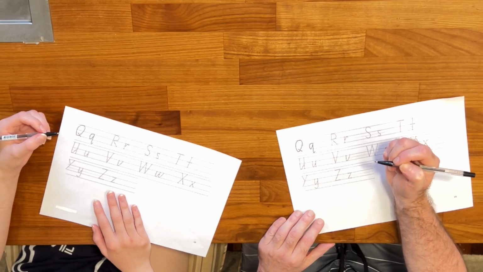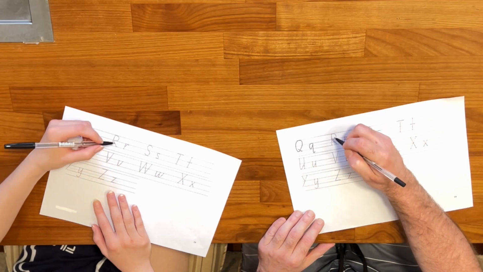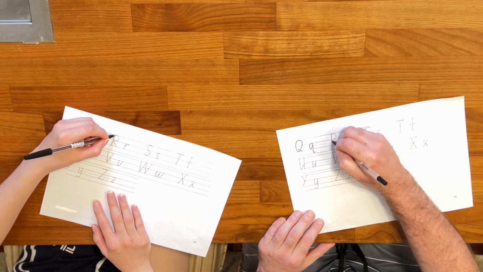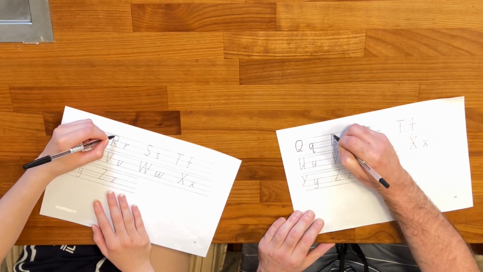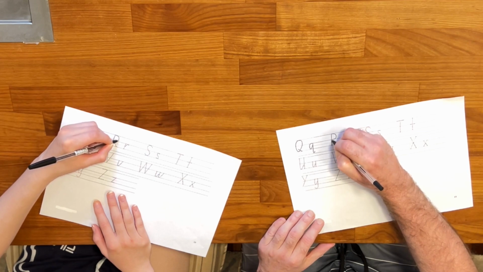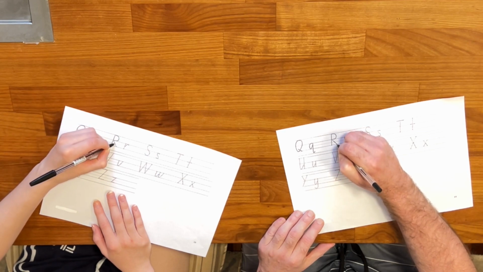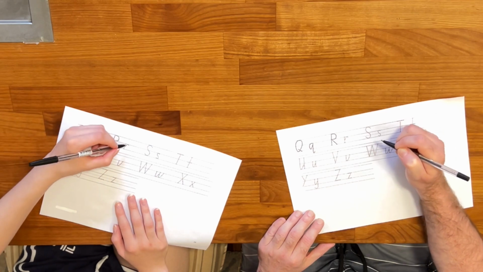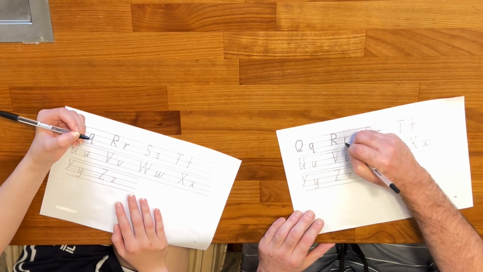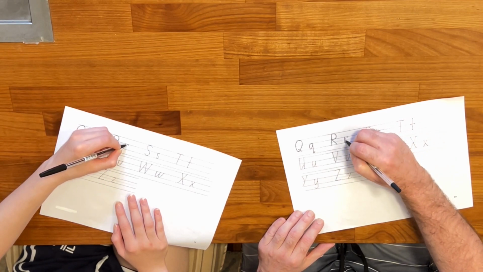Capital R, from the top down, from the top again, follow the loop and then follow the lines. The lowercase r, from the top down, lift your pen and take up the loop.